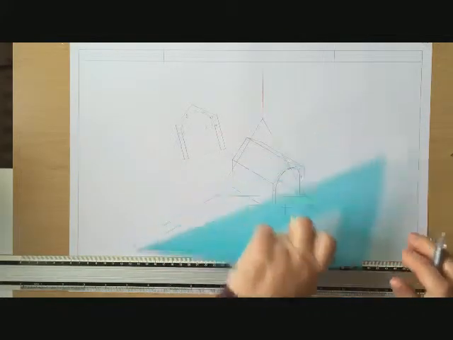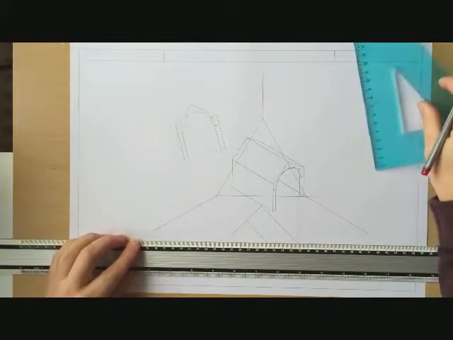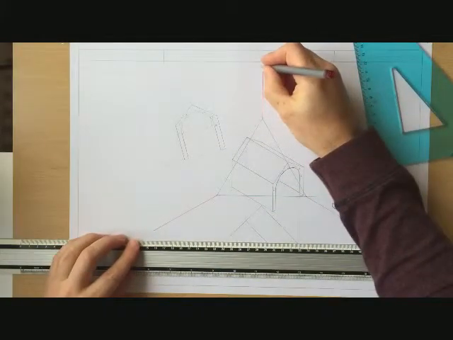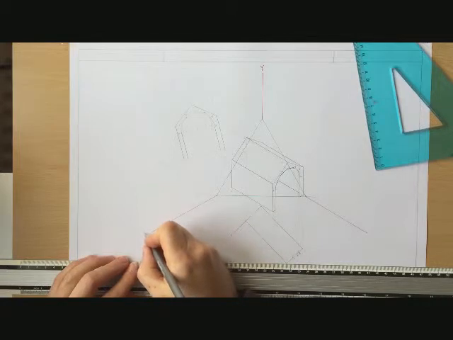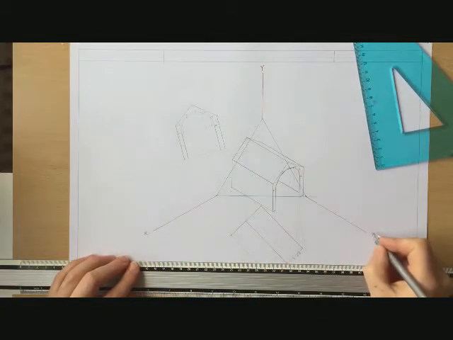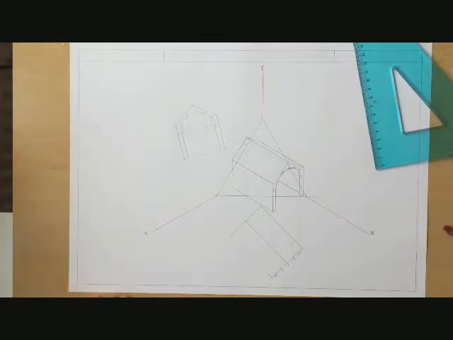And I'm also going to label those axes. So this is Y, this is X, and this is Z. There we have our question finished.